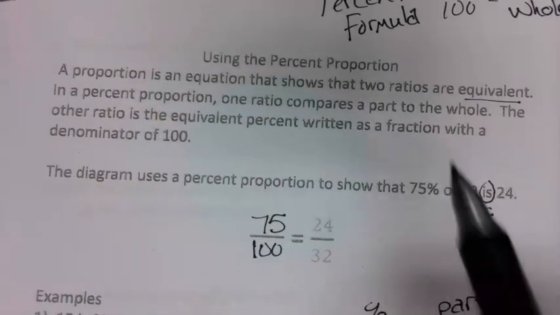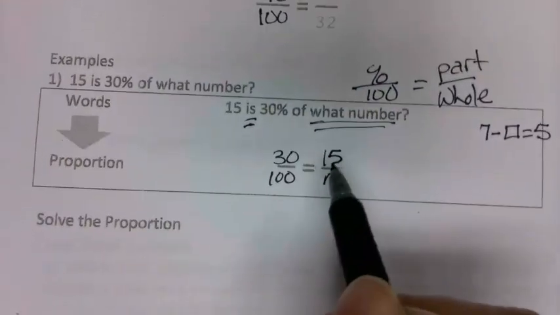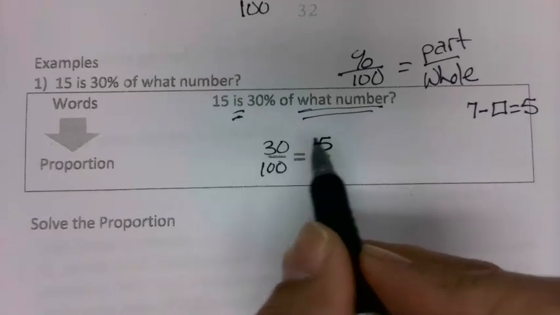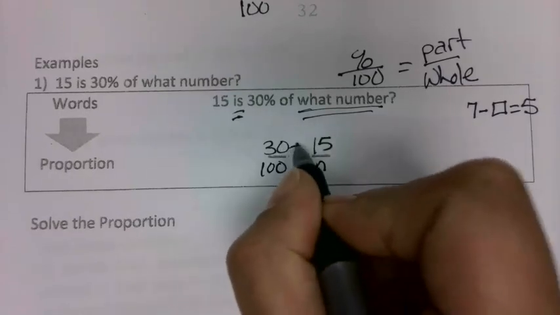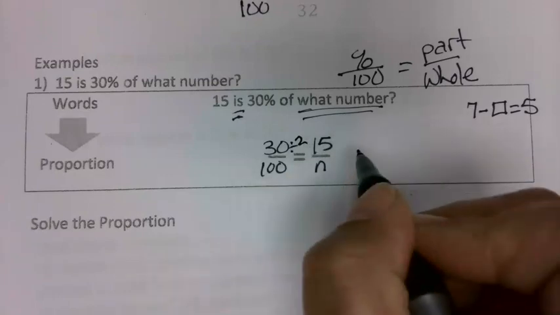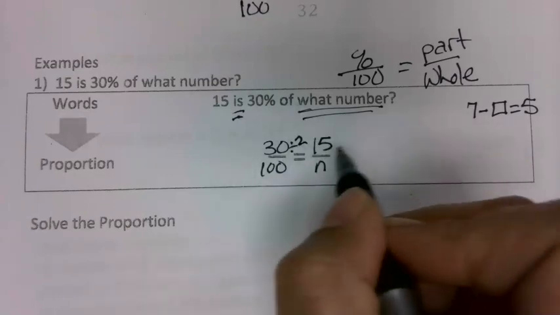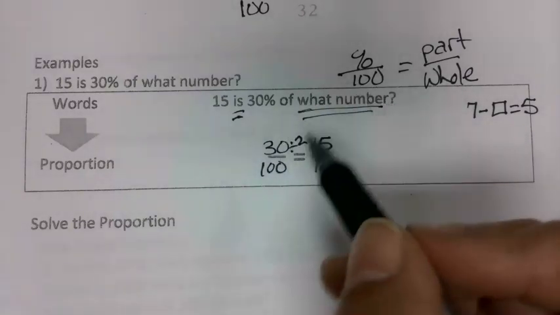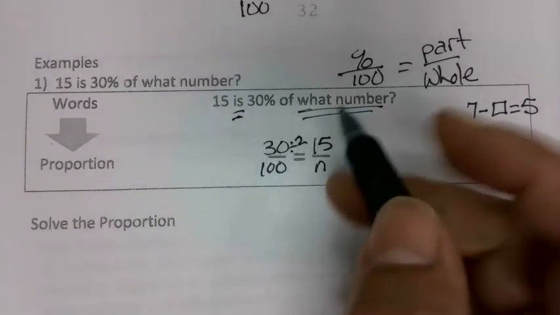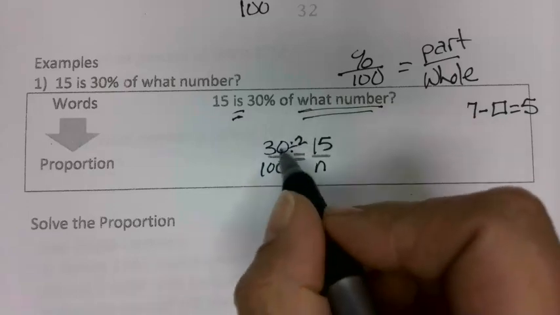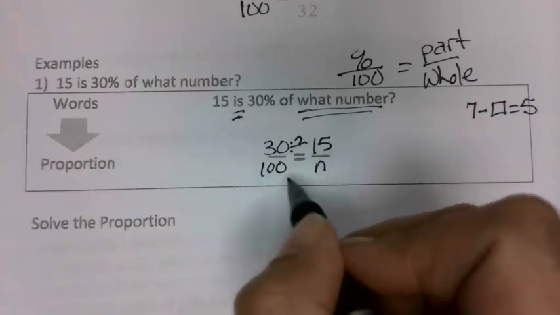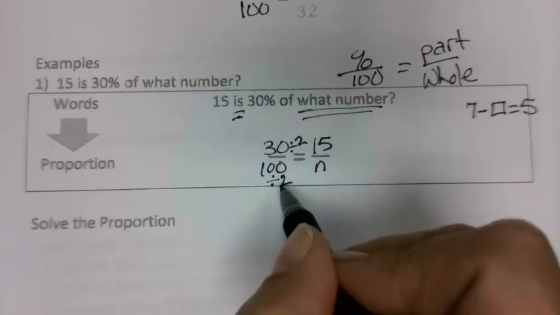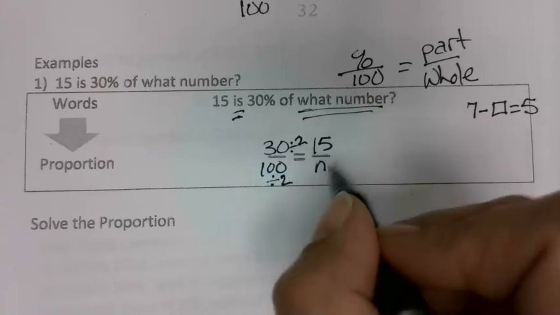Well, up here it told me that they are equivalent, and that's why I set it up. So I need to know, how did I turn my 30 into a 15? Well, I made it 2 times less. 30 divided by 2 is going to give me 15. Well, remember, in a fraction, whatever I do to one part of it, same thing happens to the other part. So if I made my numerator 2 times less, I need to make my denominator also 2 times less. 100 divided by 2 is going to be 50.